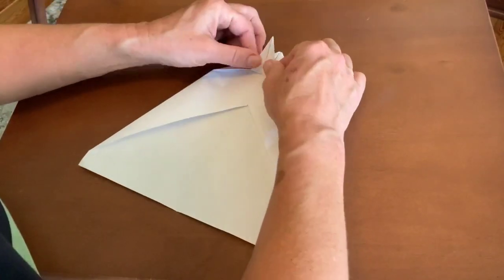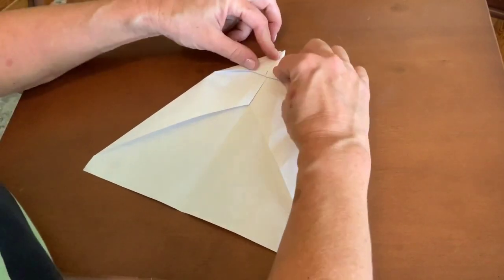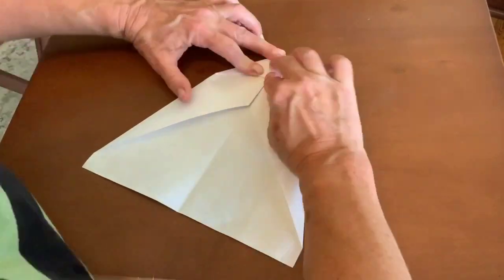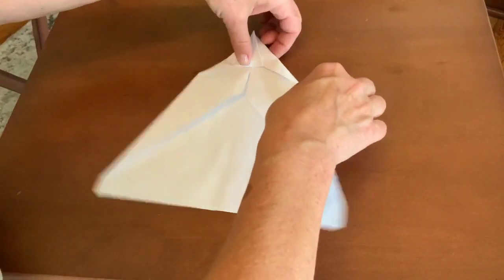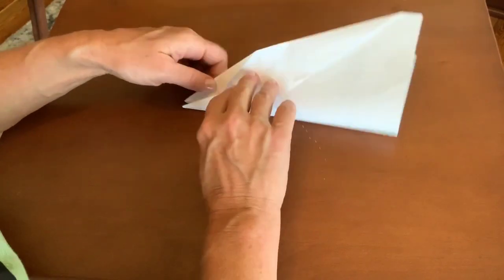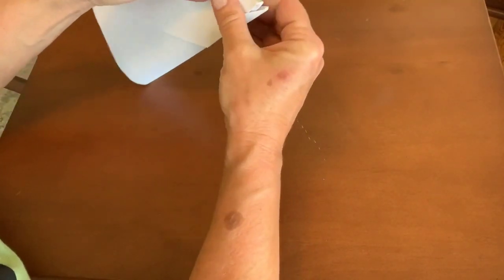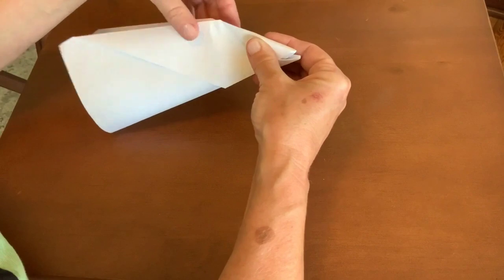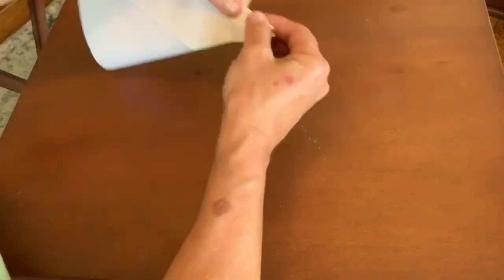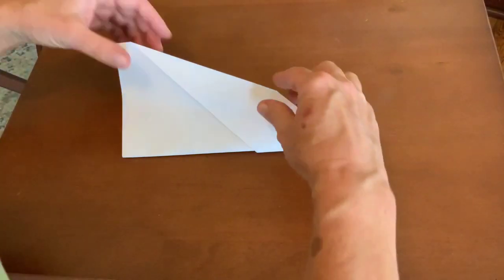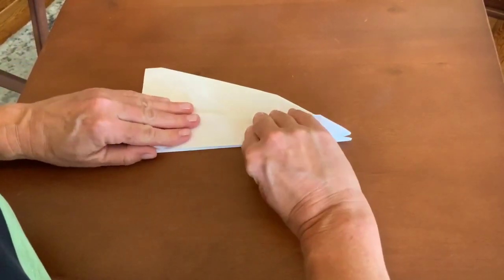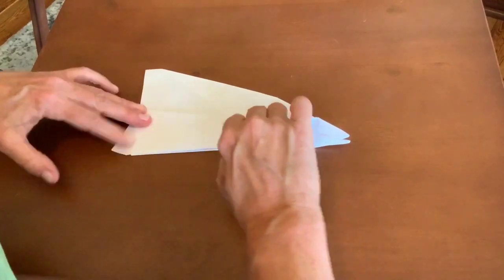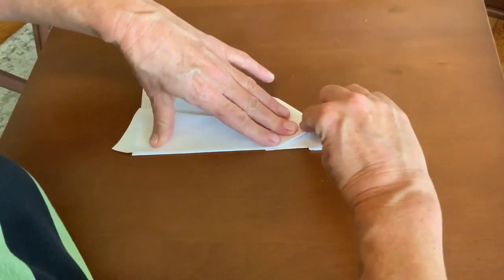Next, take that little triangle of paper that looks like a beak and fold it upward. Now turn the plane over and fold it like so. And here's your final step. Just fold down to the edge of the plane on both sides like this.